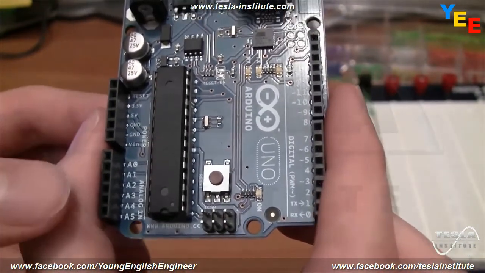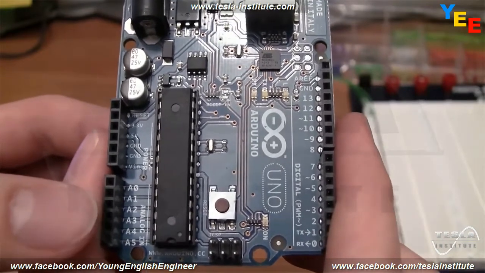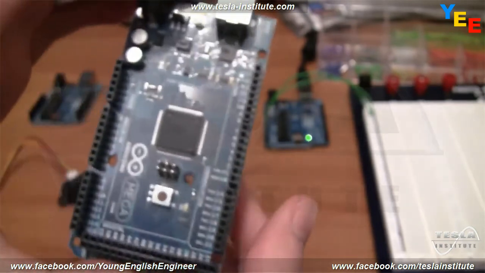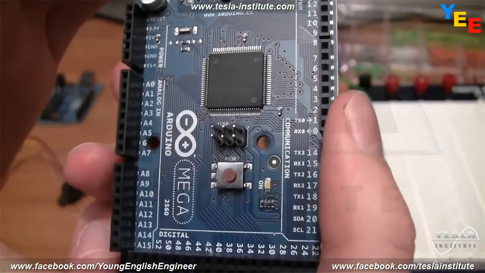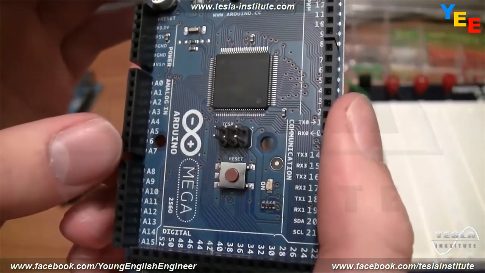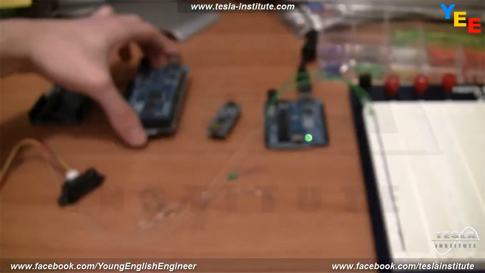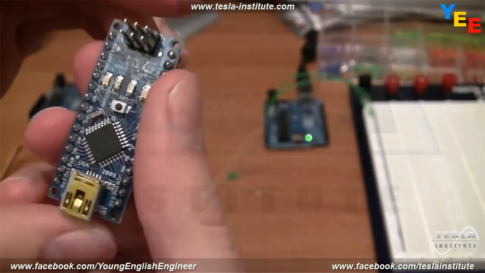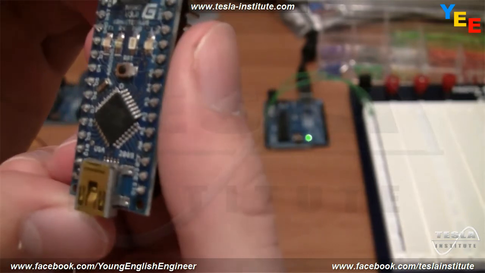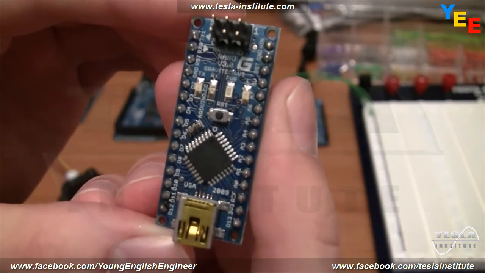Down here on the bottom we can see the analog inputs, A0 through A5. There are 6 inputs available on the Arduino Uno. If we look now at the Mega, it has many more analog inputs available. All these right here, analog input 0 through 15, so there's 16 analog inputs available on the Mega. And if we look at the Nano board, we can see that there are actually 8 analog inputs available on here.